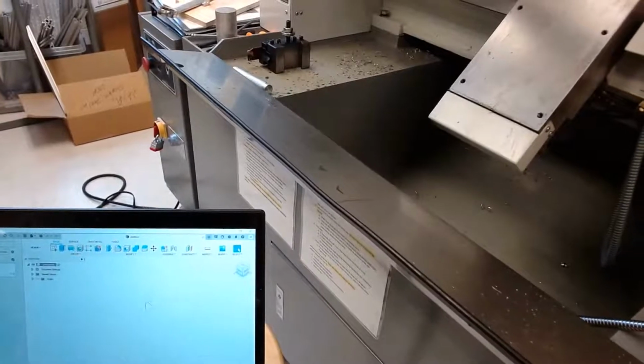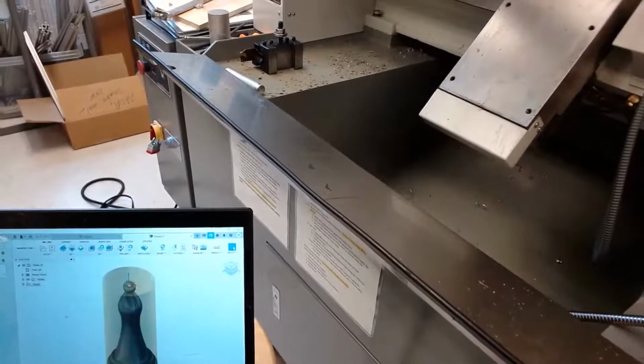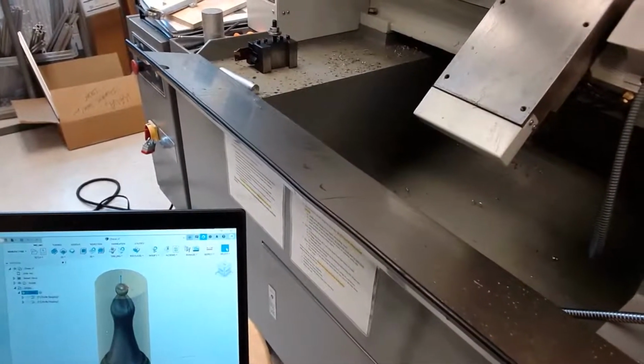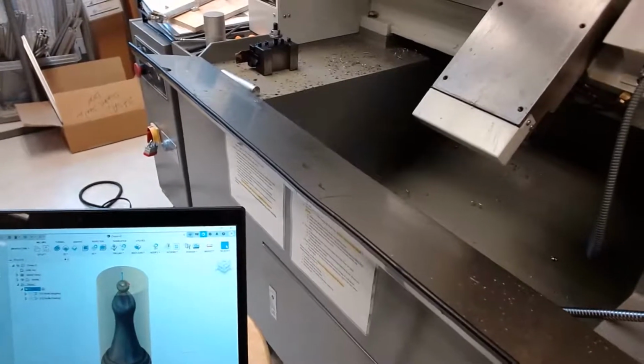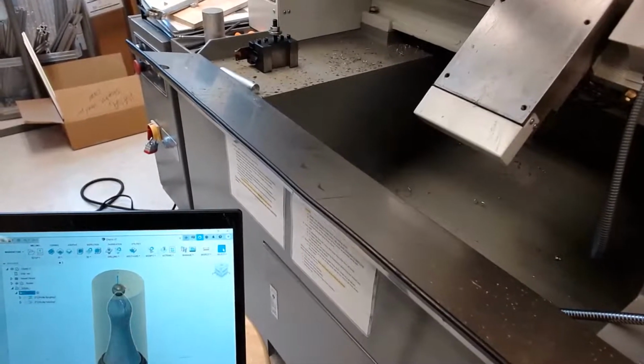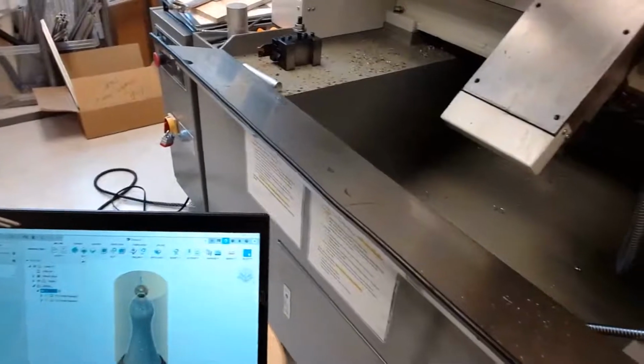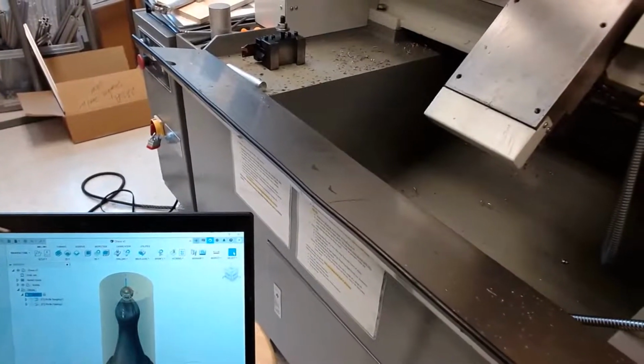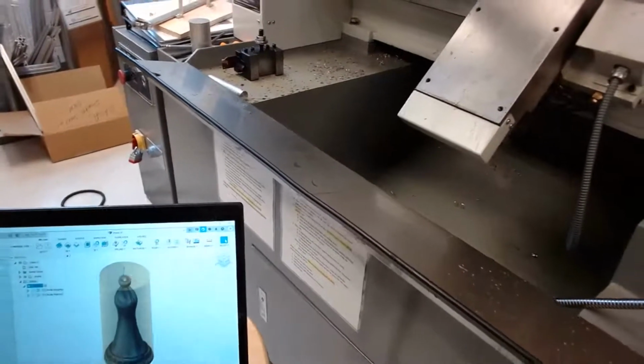Alright, so today we're going to be making a chess piece on our CNC lathe, which is an awesome piece of equipment. And so this is our guy here. So I'm gonna put you down for a little bit. You got the idea.